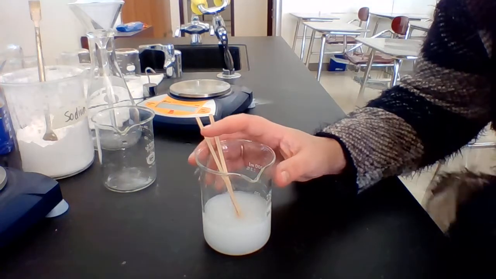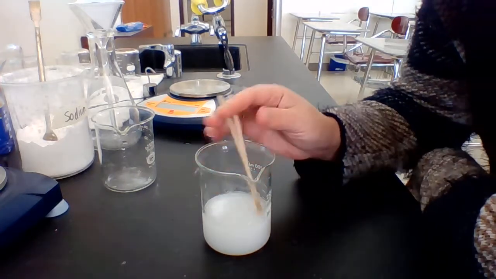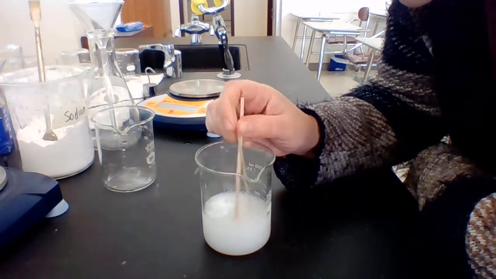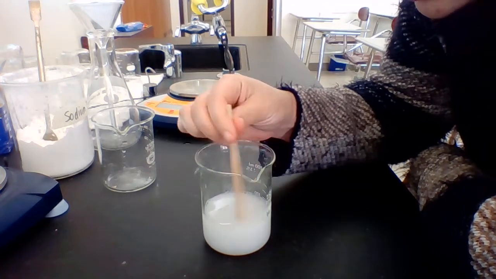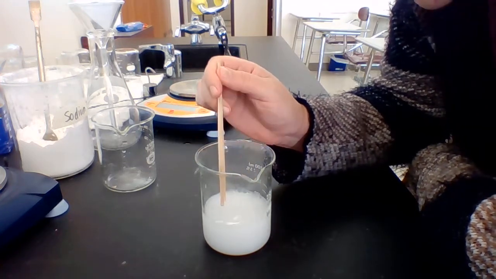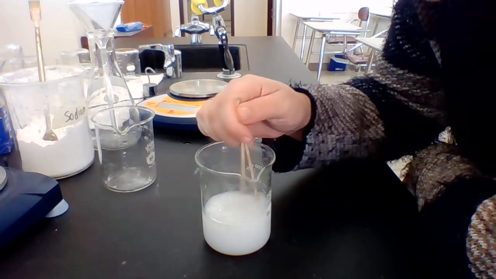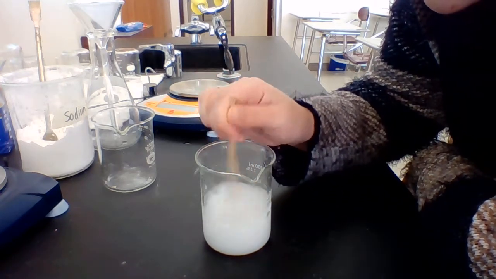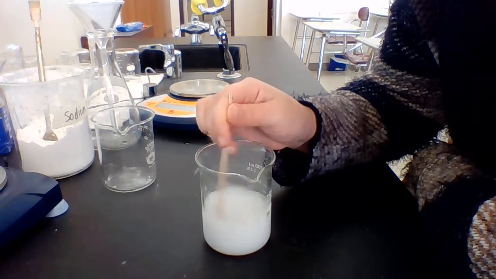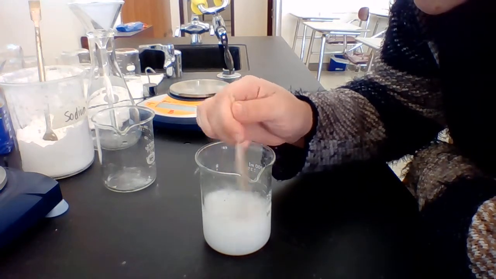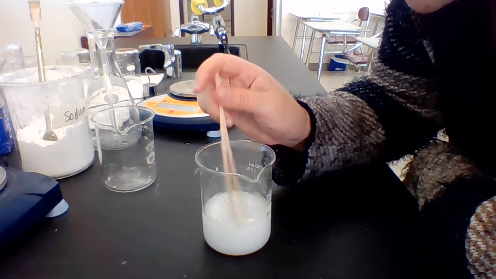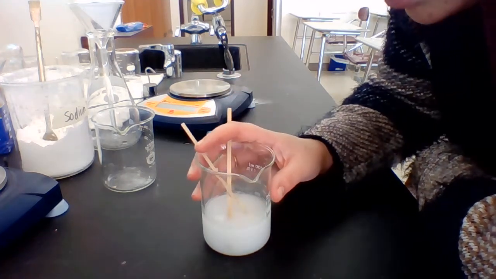Now, if you could hear very close, and I'm sure you can't hear it on the computer, there is a very low sizzling happening, which is the reaction taking place. Part of this reaction is carbon dioxide gas being released. And the more I mix it, the more the sizzling is occurring. Now it turned white, and I'm going to hold this up to the camera.